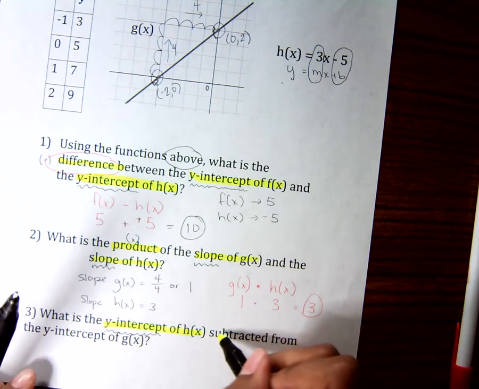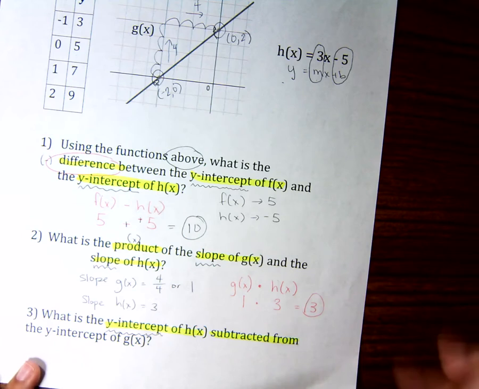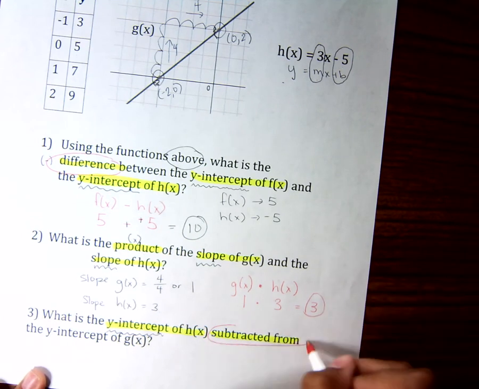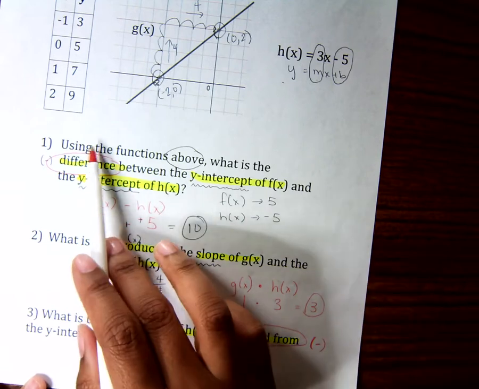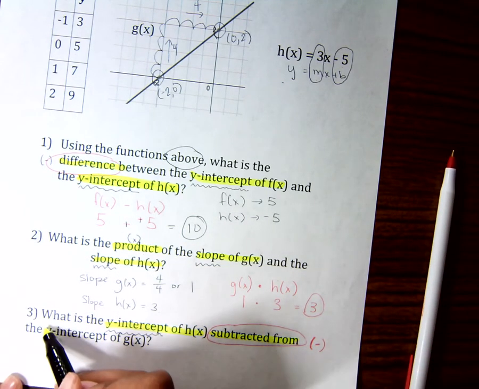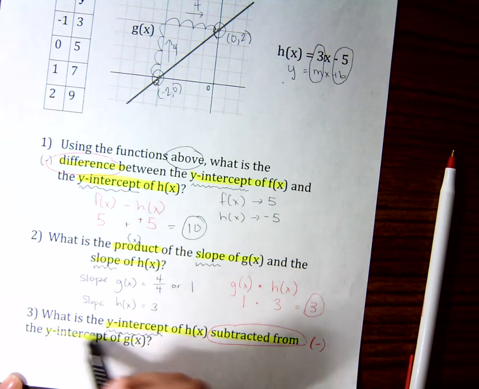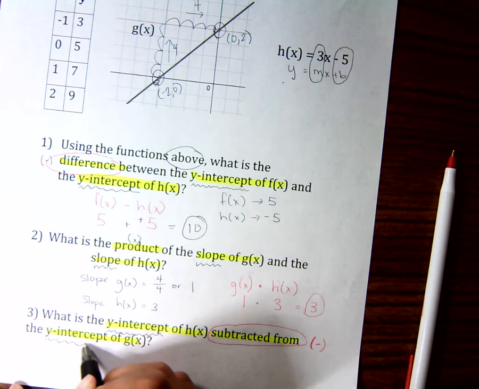Subtract it from. And as we all know by now, subtracted from is a very fancy way of saying minus or difference, as we saw in problem number 1. And last but not least, we have the y-intercept of g of x. Again, I see y-intercept, so I'm going to draw a little squiggly line to let me know I'm going to compare.